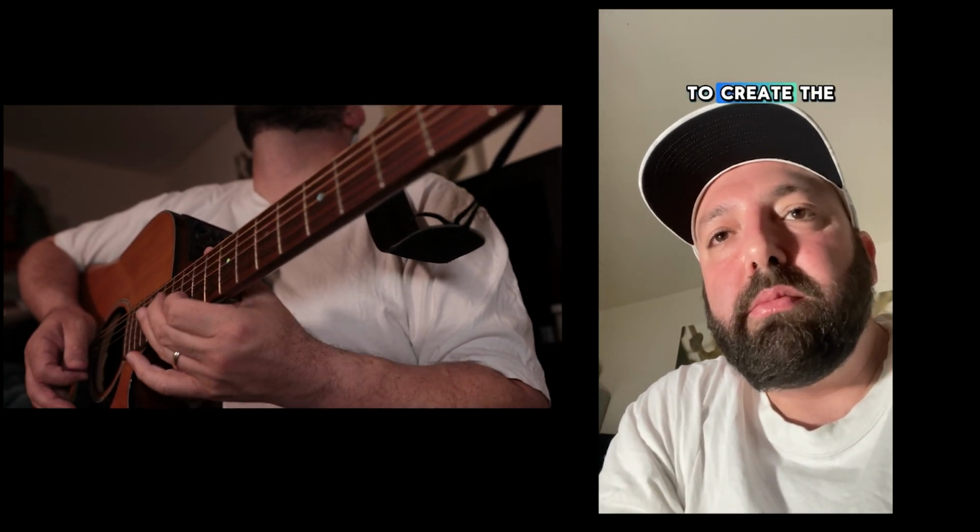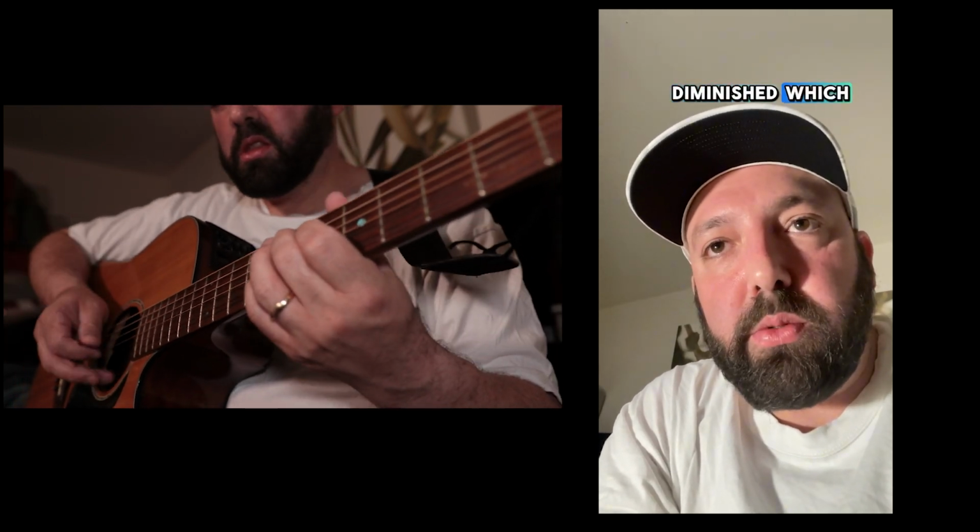Then you're going to take each note and stack thirds to create the harmonized major scale. C major, D minor, E minor, F major, G major. So 1, 4, 5 are major, 2, 3, 6 are minor, and the 7th is diminished, which is like a minor with a flat 5. These are all things I've talked about on my channel.